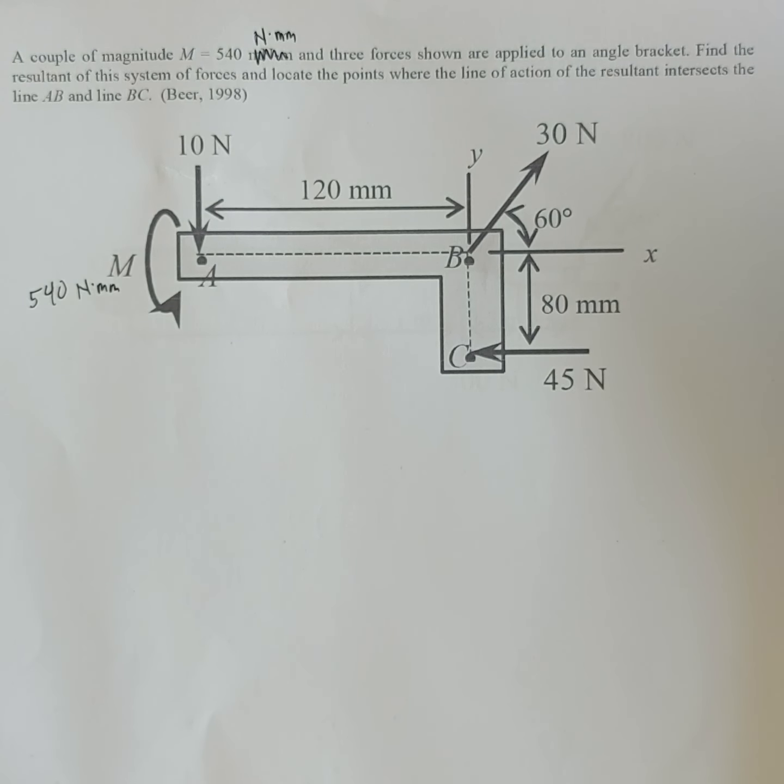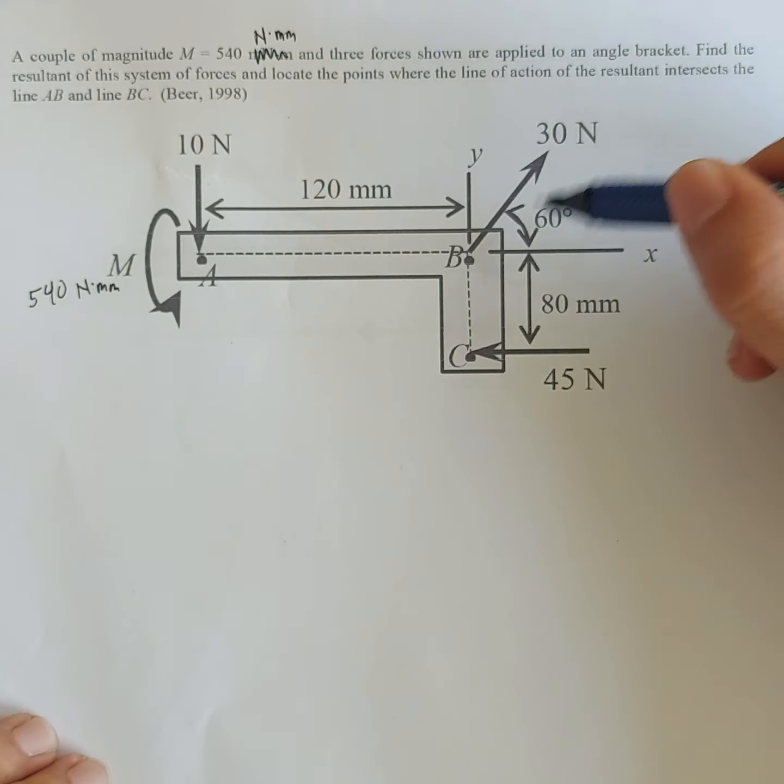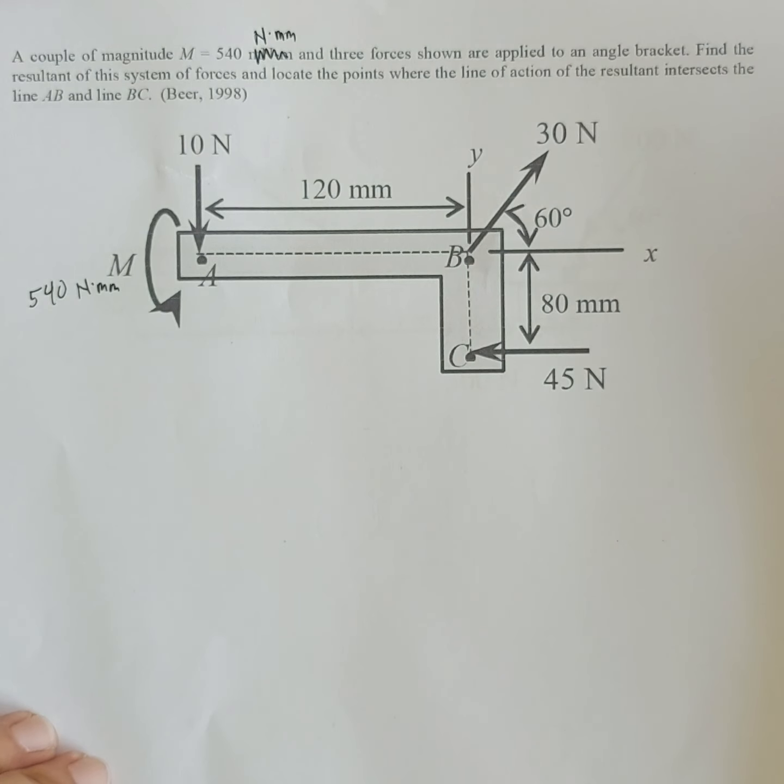Alright, so first, of course, we need to solve for the resultant force. So how many forces do we have here? We have three forces. We have an inclined force here at point B. So let's solve the resultant force.